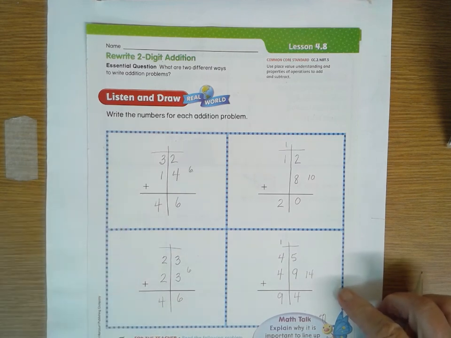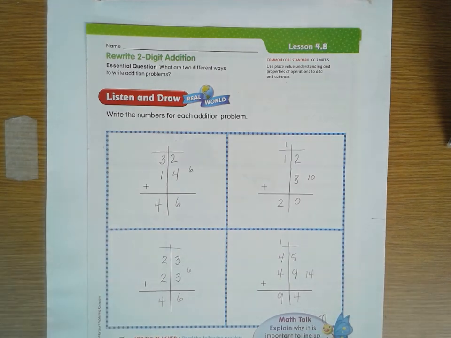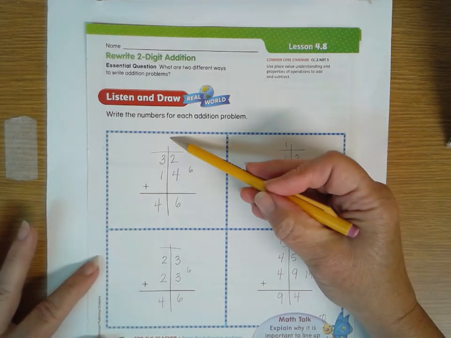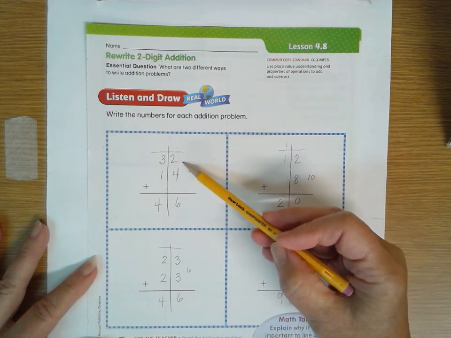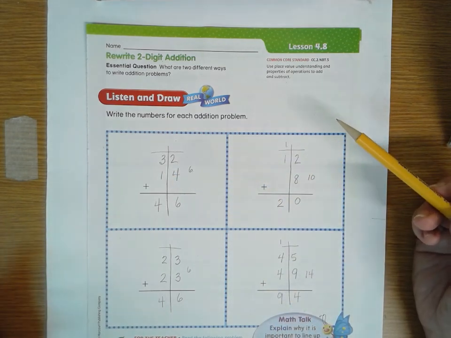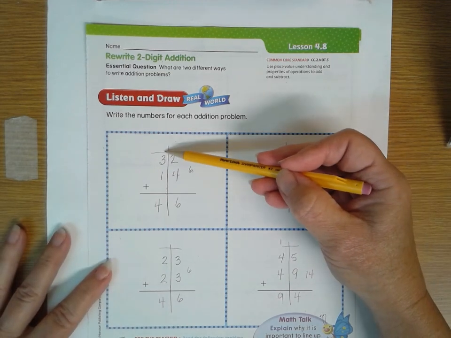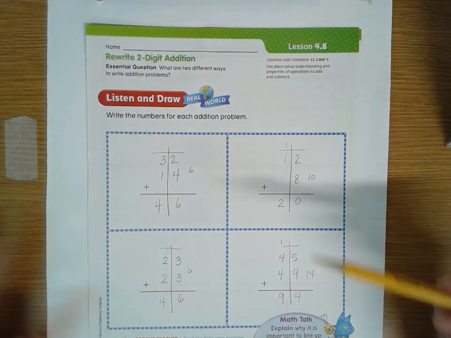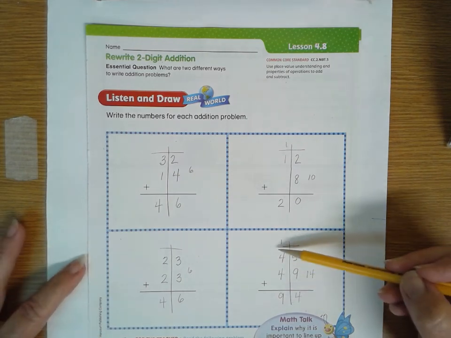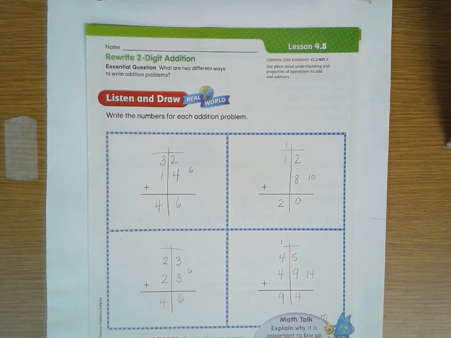Math talk is explain why it is important to line up the digits of these addends in columns. Well, that's one of the reasons that I ask my students to put this line down here, to make sure that the tens are in the tens place and the ones are in the ones place. Sometimes students do not keep them in a column, and they get their numbers jumbled up and get confused. So I like you to do this line to keep your numbers orderly, and it makes it much easier for you to add.